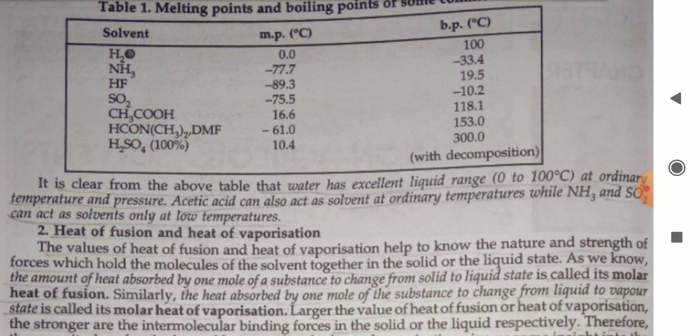It is clear from the above table that water has excellent liquid range, 0 to 100 degrees C at ordinary temperature and pressure. Acetic acid can also act as solvent at ordinary temperature, while ammonia and sulfur dioxide can act as solvent only at a low temperature.